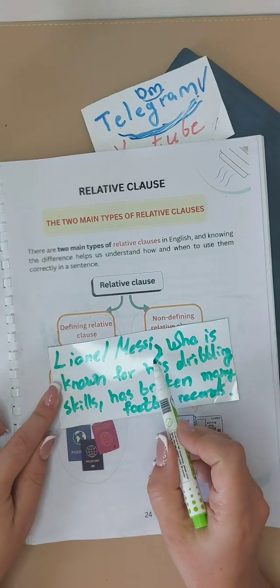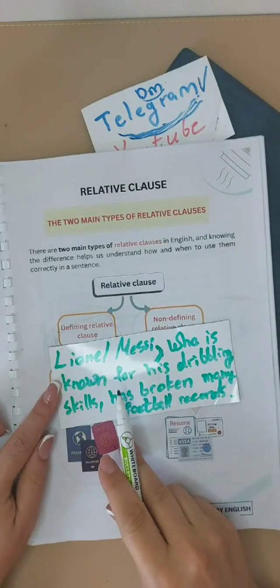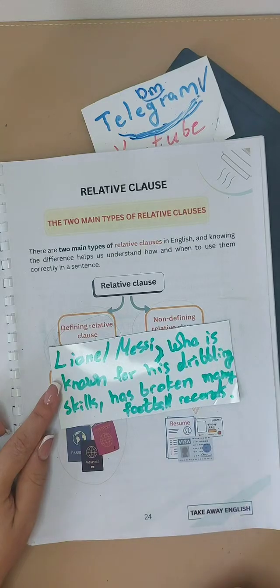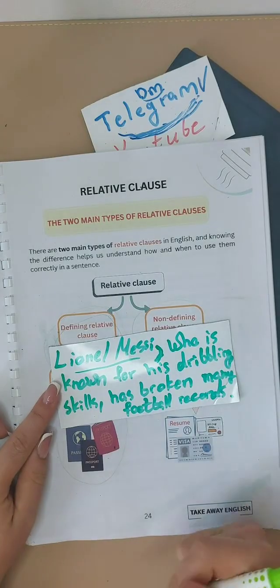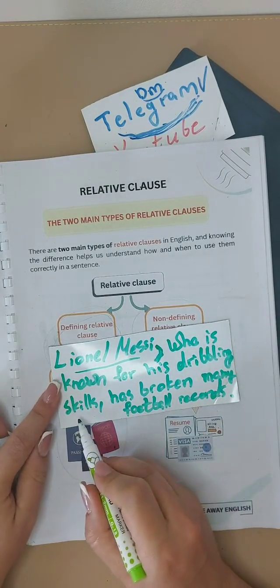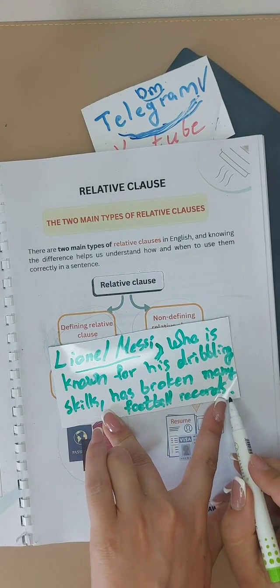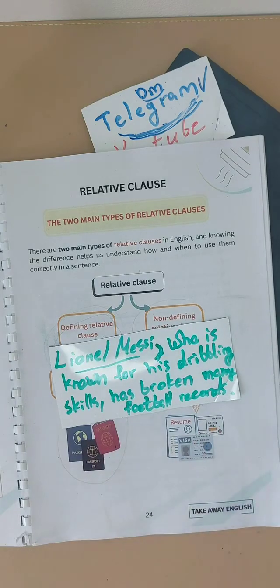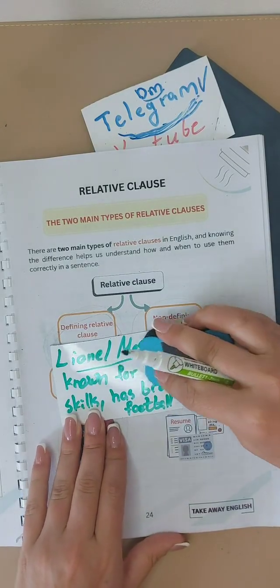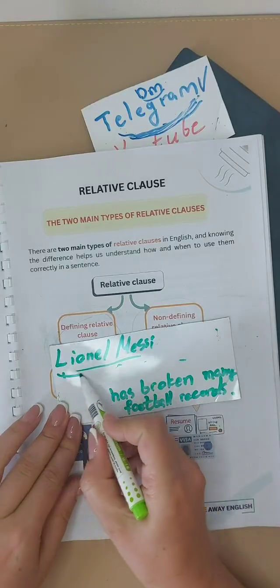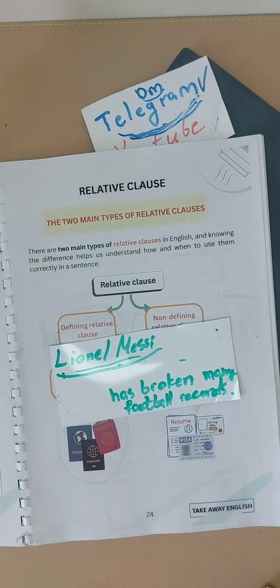For example, again, Lionel Messi. And the listener understands right away who Lionel Messi is, right? Lionel Messi, who is known for his dribbling skills, extra information, you can skip it, has broken many football records. Right? If I skip this information, the sentence still makes sense. The listener knows perfectly who Lionel Messi is, right? That's a non-defining relative clause. Okay?